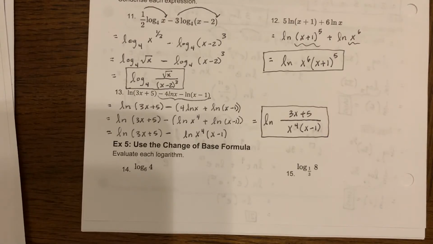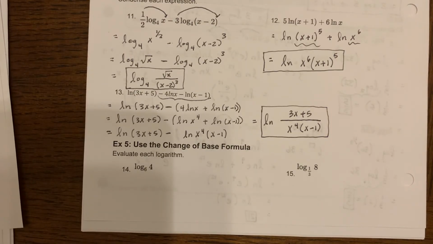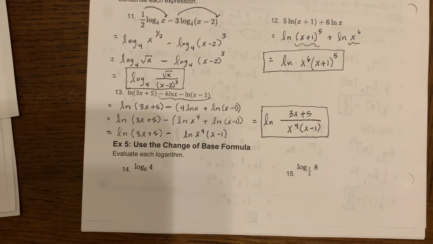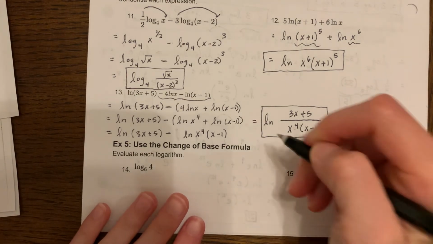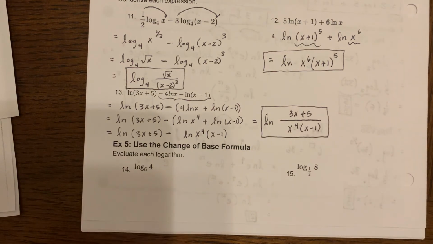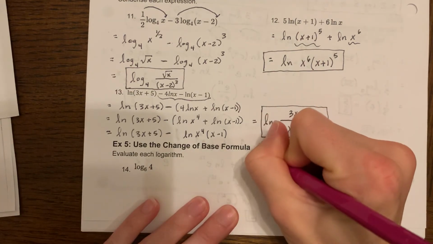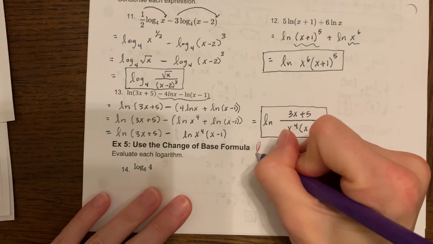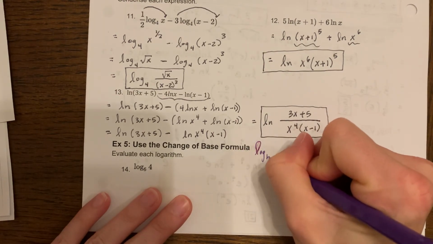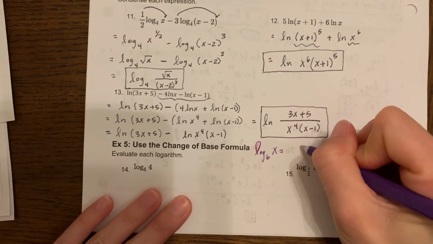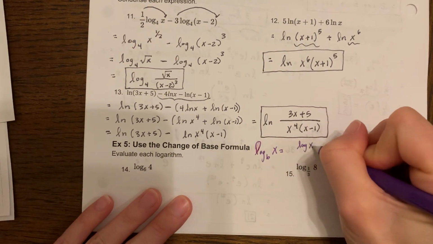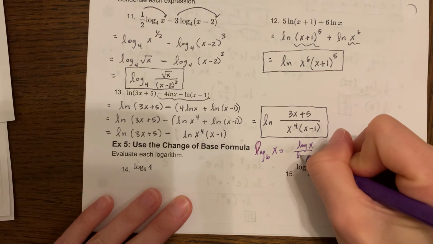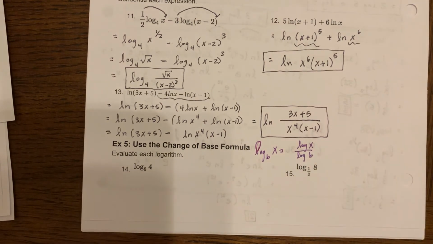So if I look at example 5, it says use the change of base formula to evaluate each logarithm. Okay. So again, change of base formula, I'll write it out here. I have log base b of x. This is equal to the log of x divided by log b. Notice both of those are the common log, which we do have on our calculator.